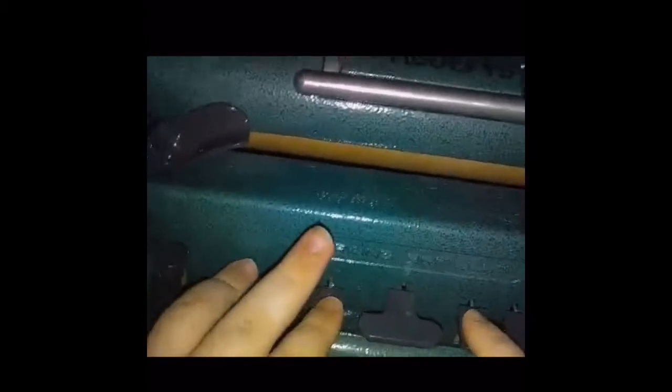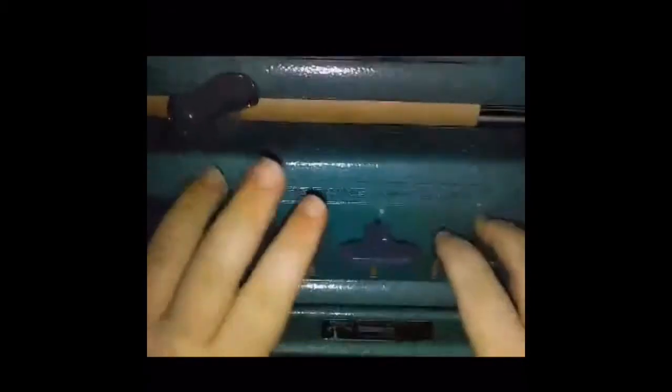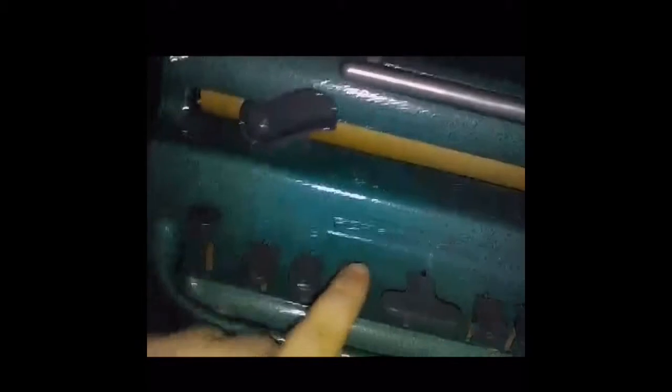Okay, there we go. So, dot 6, M, 1, 3, 4. The letter Y, 1, 3, 4, 5, 6. Name: N is 1, 3, 4, 5. A is dot 1.